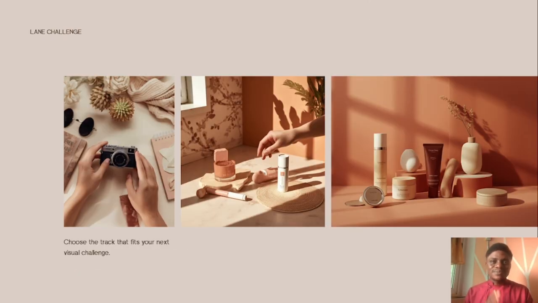Now, the next thing we are looking at is making all our images consistent. Now, look at these three images. You can forget about the first one, but the second one and the third one, they are both about makeup.